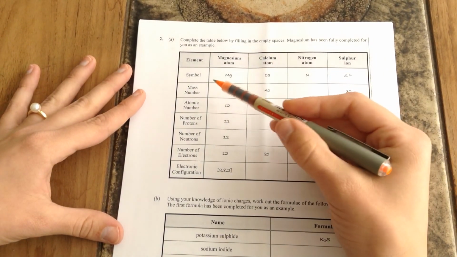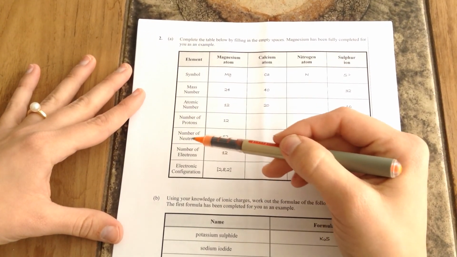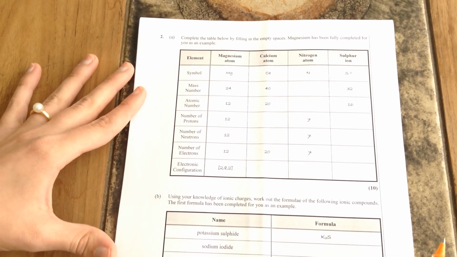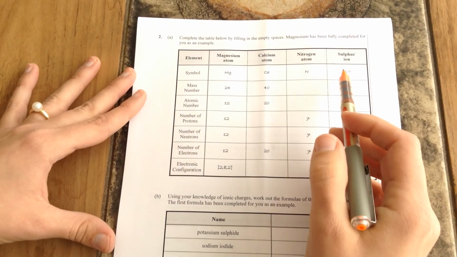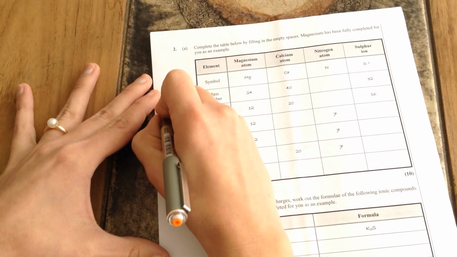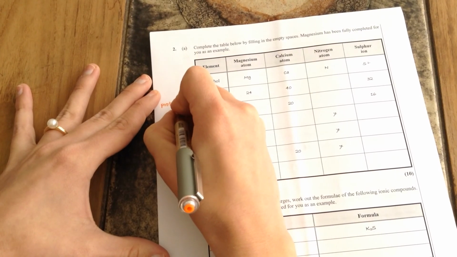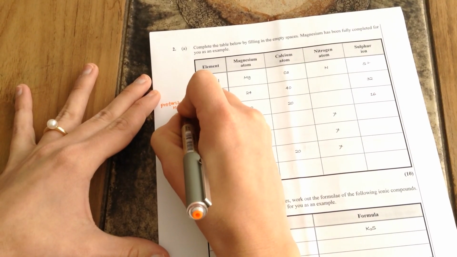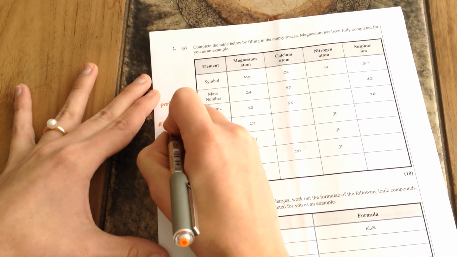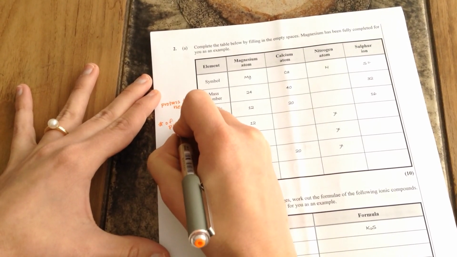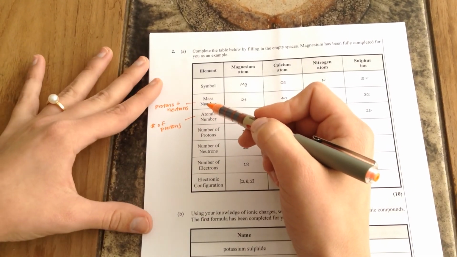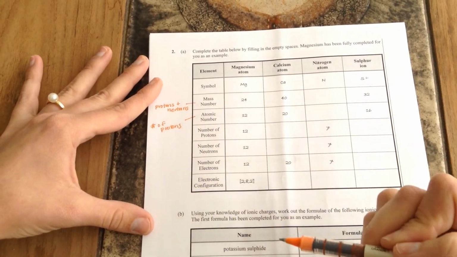So for example, we've got the mass number, atomic number, number of protons, number of neutrons, number of electrons, and the electron configuration. So that's an example for us. Hopefully you remember the mass number is the number of protons plus neutrons. So you add those 2 together. And the atomic number is the number of protons. So if we know the number of protons, and we know the number of protons and neutrons, we can subtract these two to find the number of neutrons.